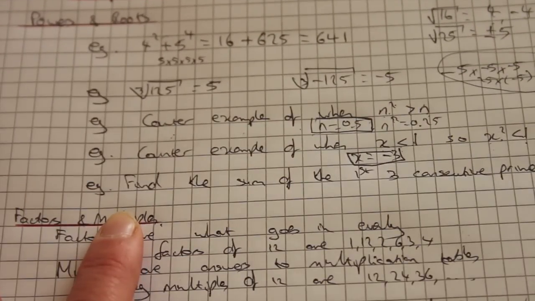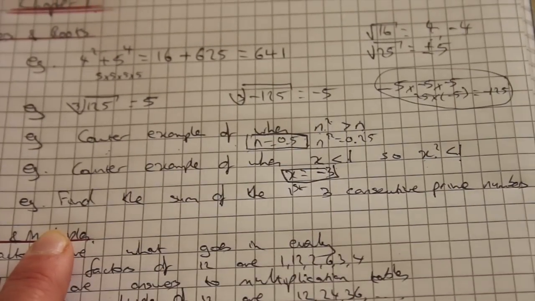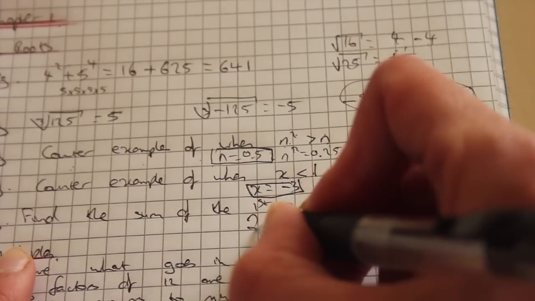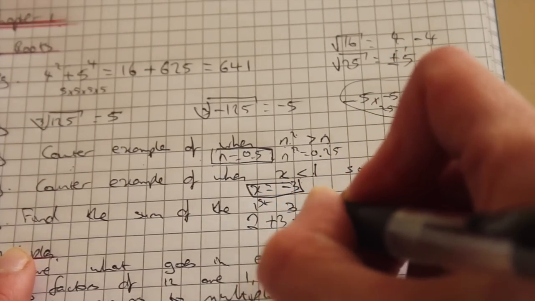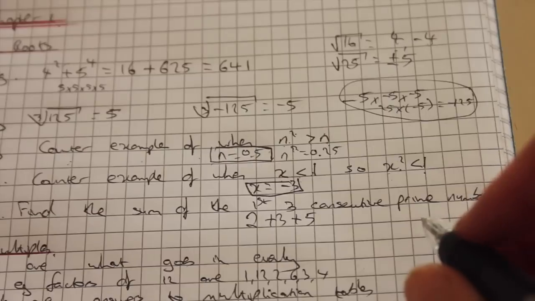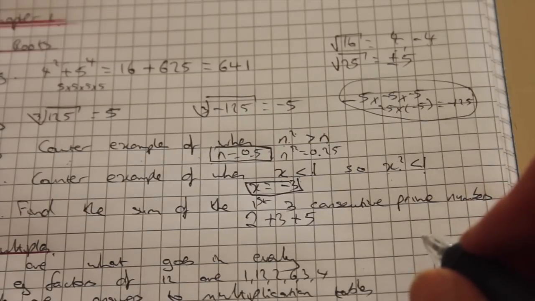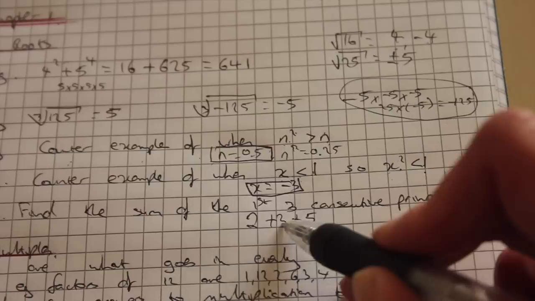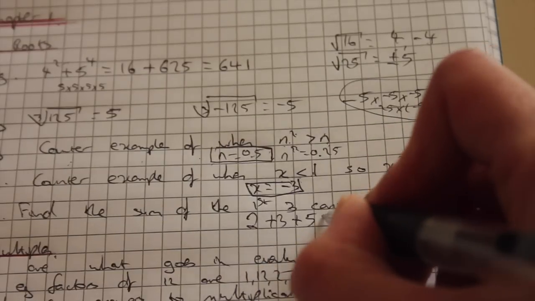Next example is a lot easier. It's find the sum of the first 3 consecutive prime numbers. Prime numbers start off at 2. The next prime number is 3. And the next one is 5. Remember, prime numbers are numbers that nothing else goes into. The only even prime number is 2. Now adding these up: 2 plus 3 is 5. 5 plus 5 is 10.